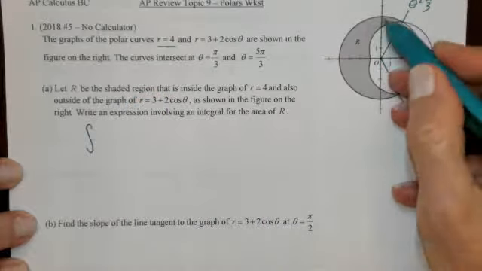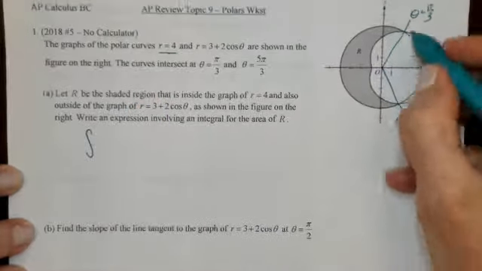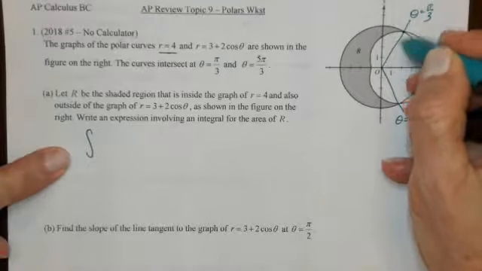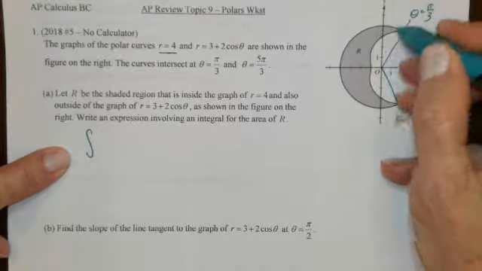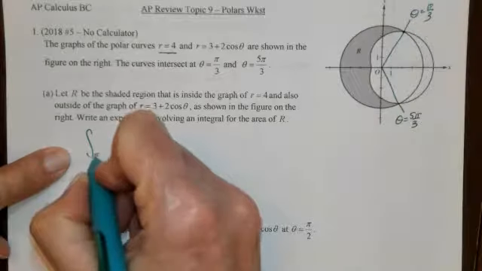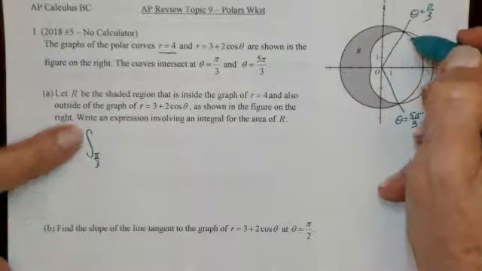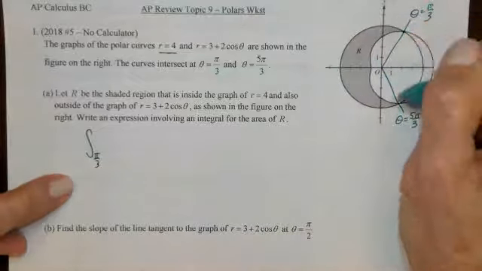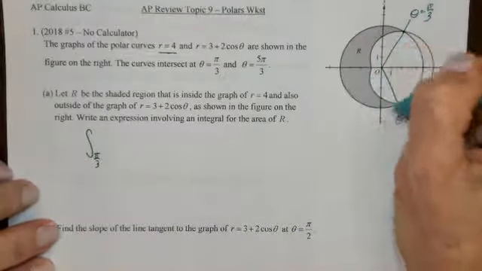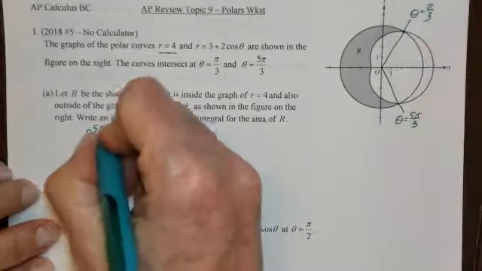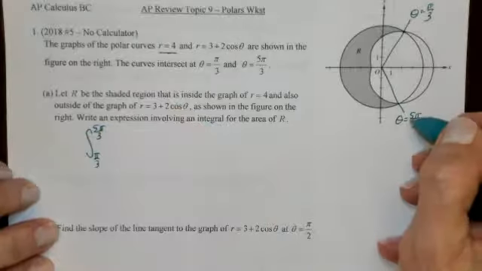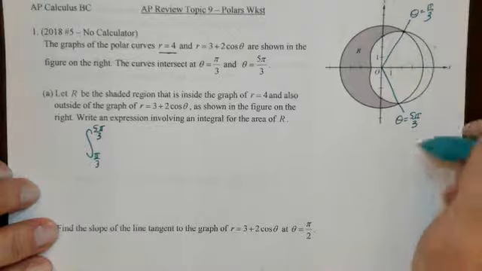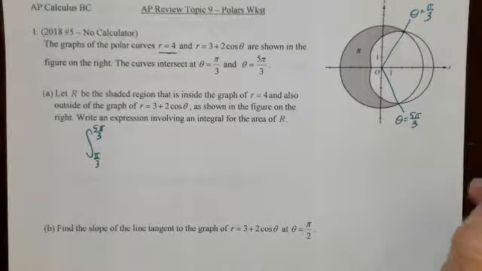For this shaded region, we need the integral to begin at theta equals pi over 3, and go around. Remember, we can only go in the positive direction, so begin at pi over 3 and end at 5 pi over 3. You wouldn't want to begin at 5 pi over 3 and go to pi over 3, because then you'd get a negative answer.